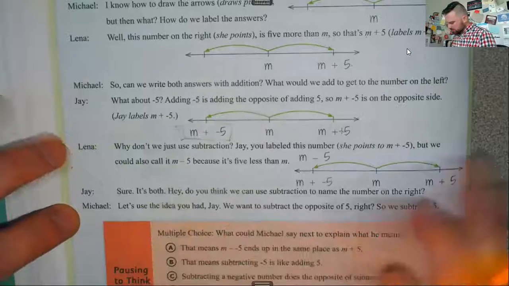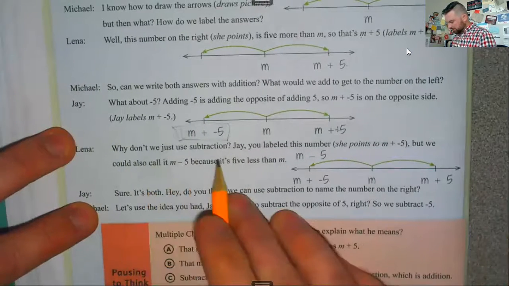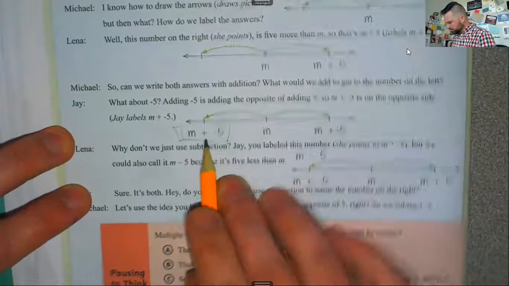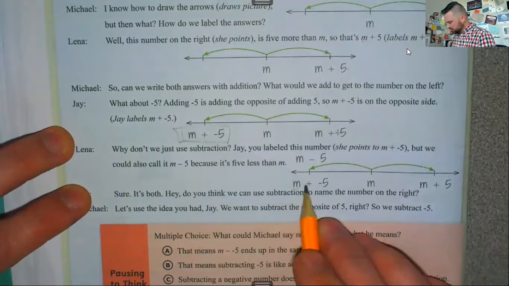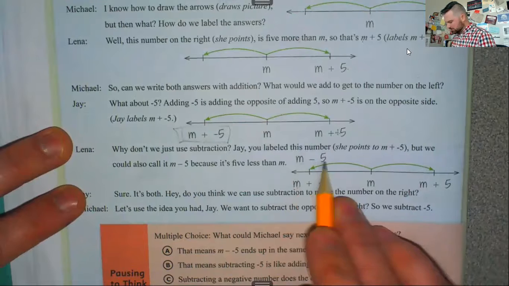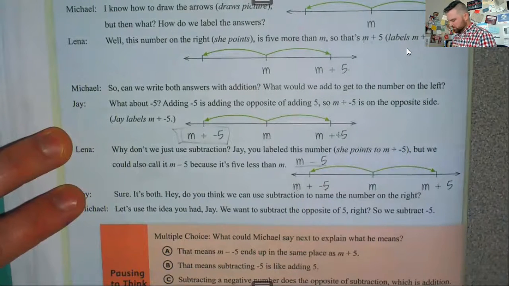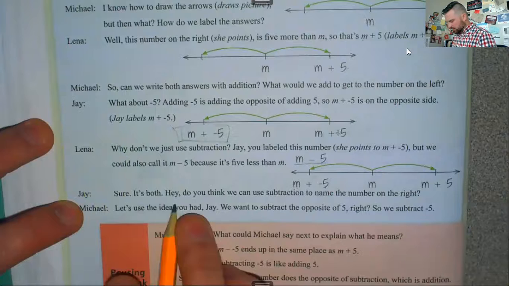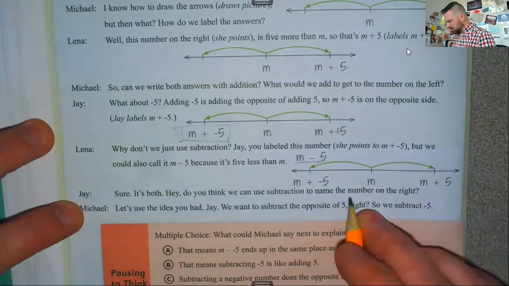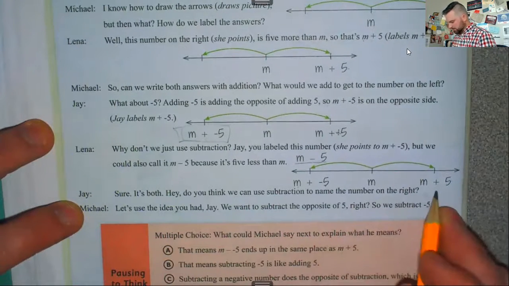And then she says, why don't we just use subtraction? Jay, you labeled this number, and she points to this number up here, m plus negative 5. But we could also call it m minus 5, which is what we did on the previous page, because that's 5 less than m. Sure, it's both. Hey, do you think we could use subtraction to name the number on the right?